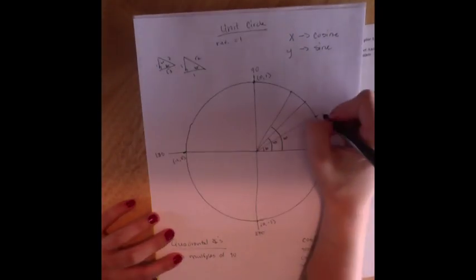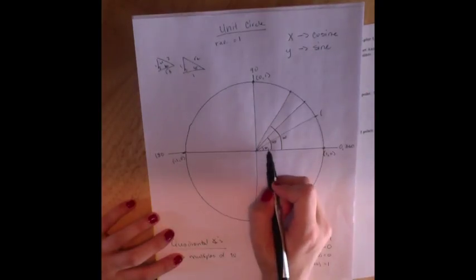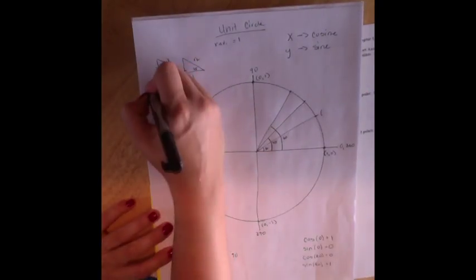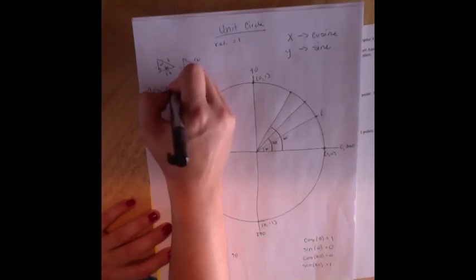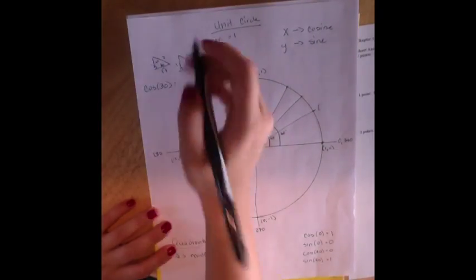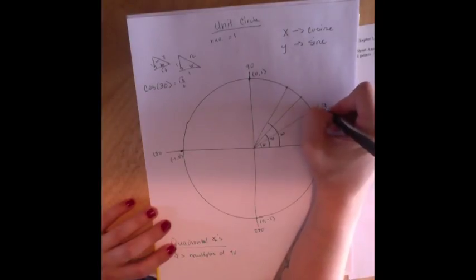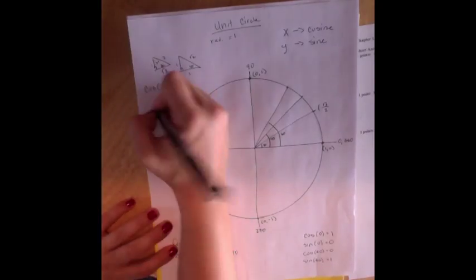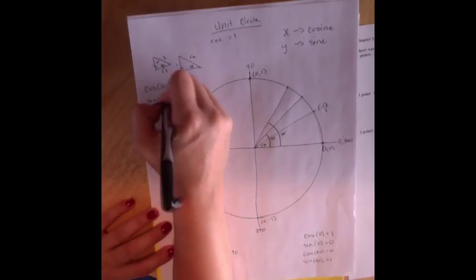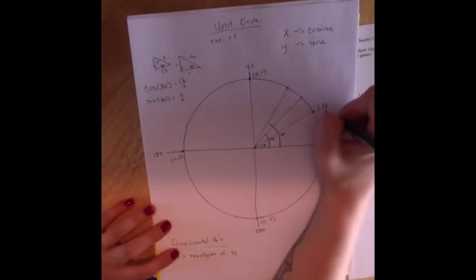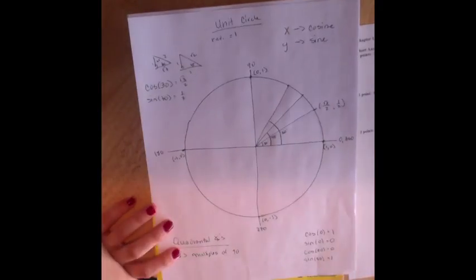So this first point, I want the x value. The x value is going to be the cosine of 30, which I know the cosine of 30 is root 3 over 2. So my x coordinate is root 3 over 2. And the sine of 30 gives me my y value, which is 1/2. So I have my y value as 1/2.